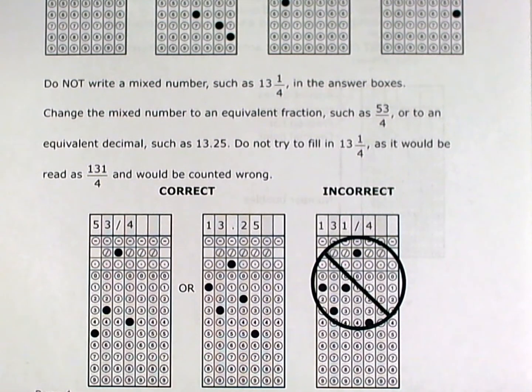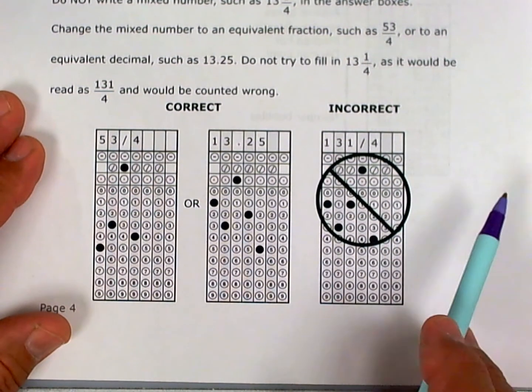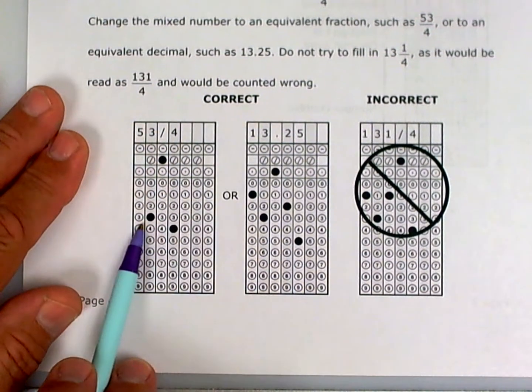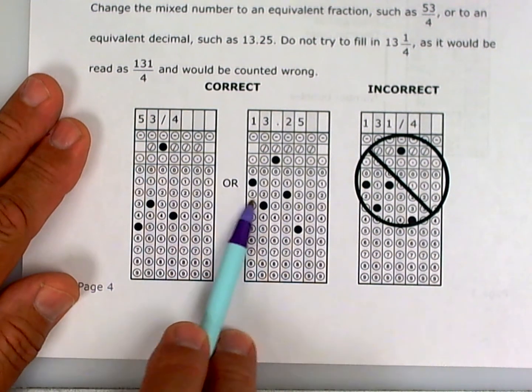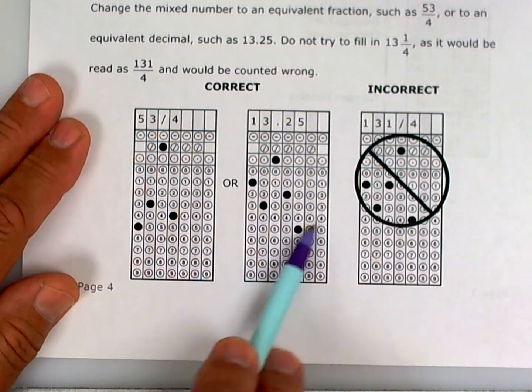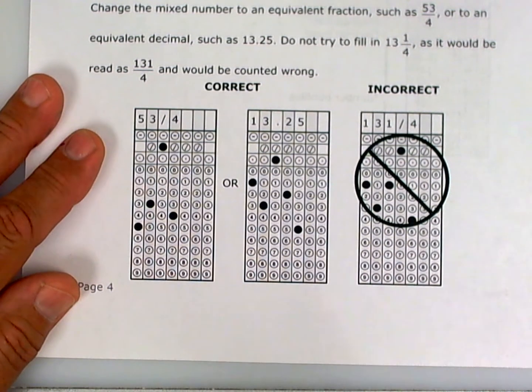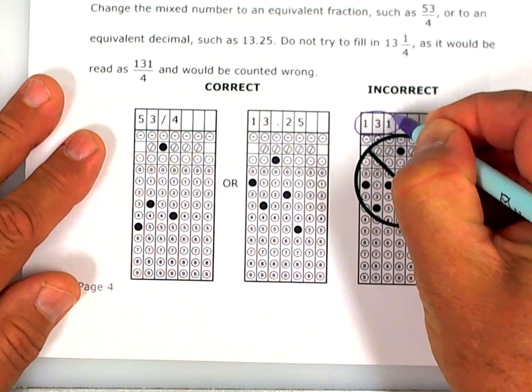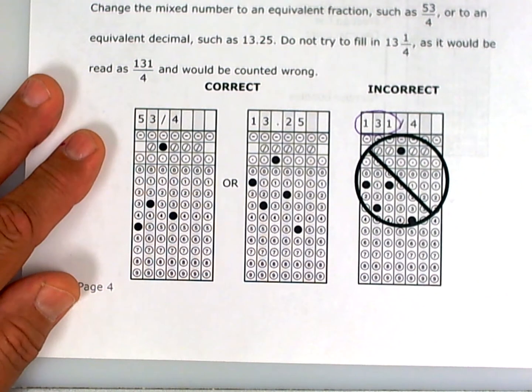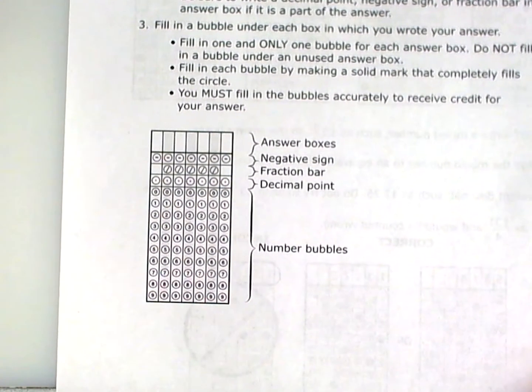All right, next. If you look here, there is 53 divided by 4. And here's 13.25. Do not do it this way. If you bubble it in as 13 1/4, the machine picks it up as 131 over 4. So be careful with that, okay? Just some things that you need to know. All right? Okay, so let's get that out of the way.